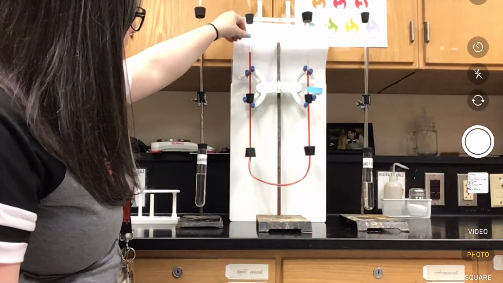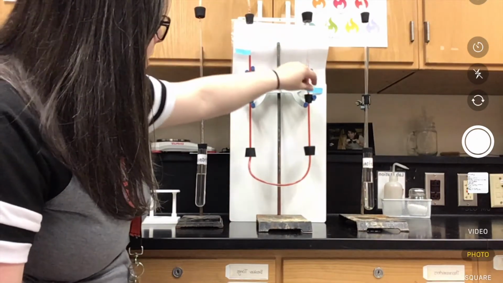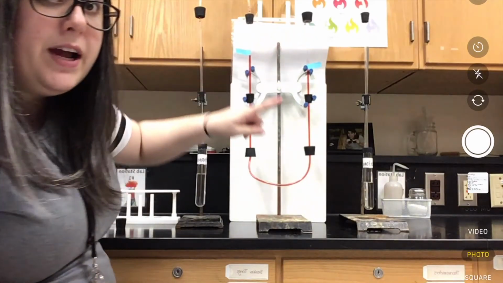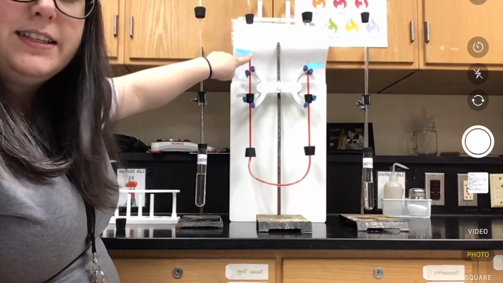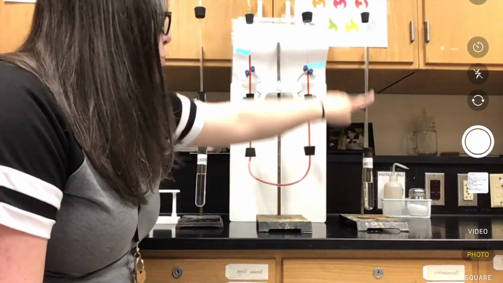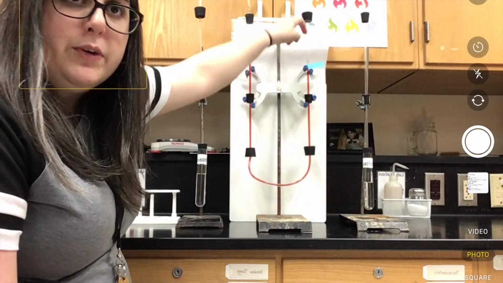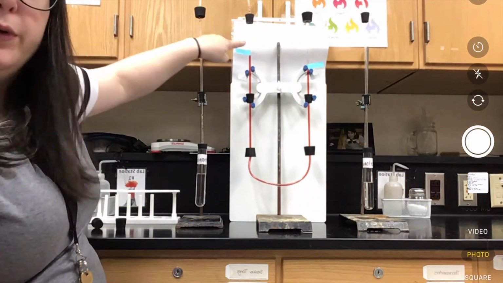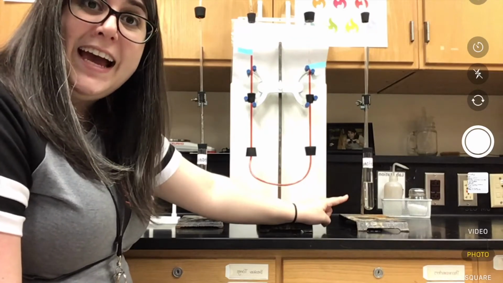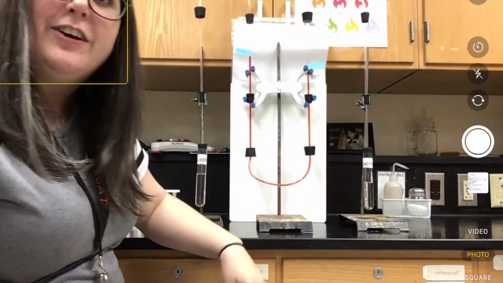I find this does come down a little bit. So it does have more pressure than the atmosphere. However, this side is still higher. So that tells me that the acetone is pushing more on this liquid. It's pushing it down and forcing it through this tube. So acetone is the more volatile liquid, and it is creating the higher vapor pressure.